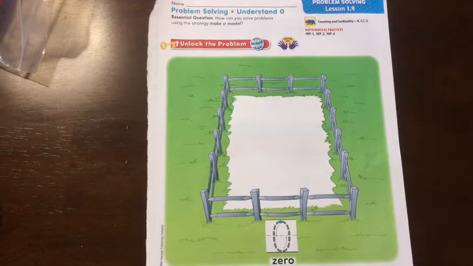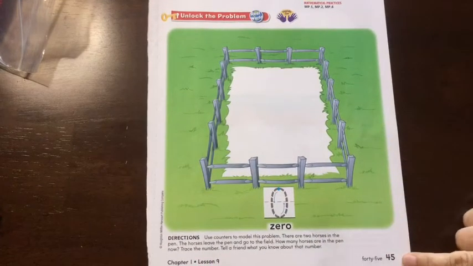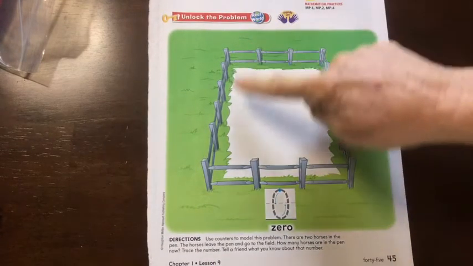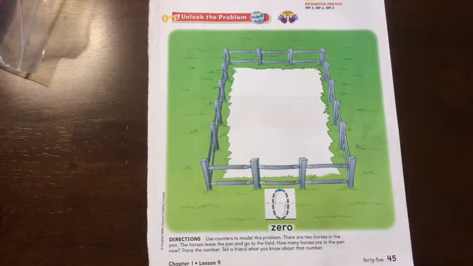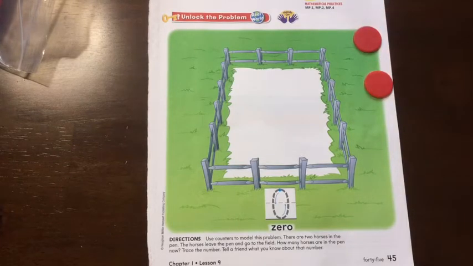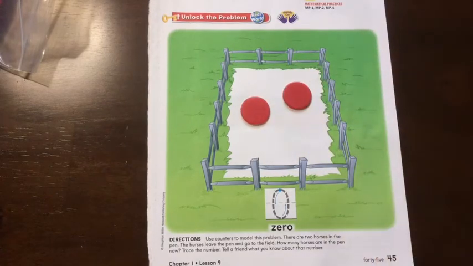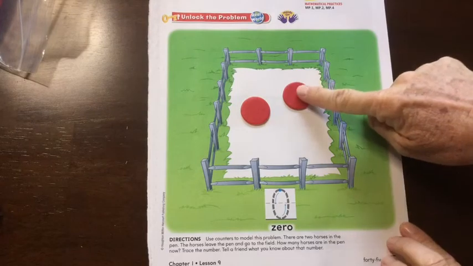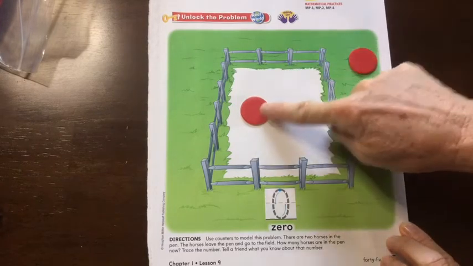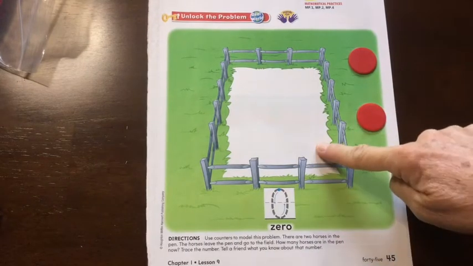Kindergartners, we are on lesson 1.9, page 45. So here we have a horse corral. It says use counters to model this problem, so I'm going to use my counters. There are 2 horses in the pen. 1, 2. The horses leave the pen and go to the field, so they're going to jump the fence. Woo! Jump. Woo! Jump. How many horses are in the pen now?